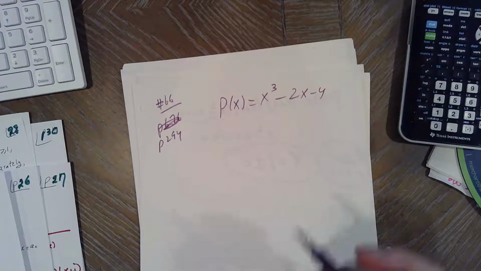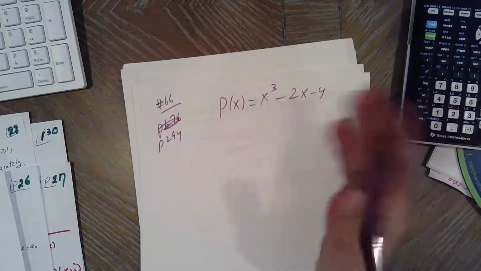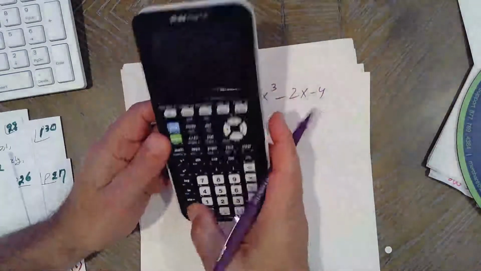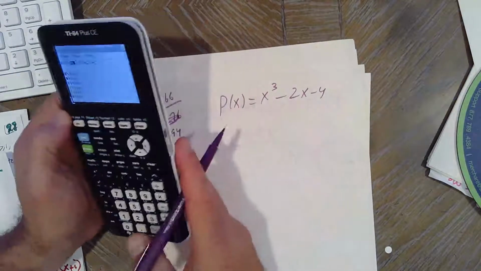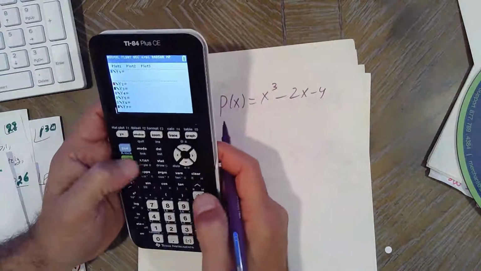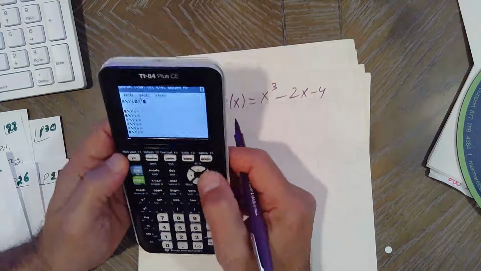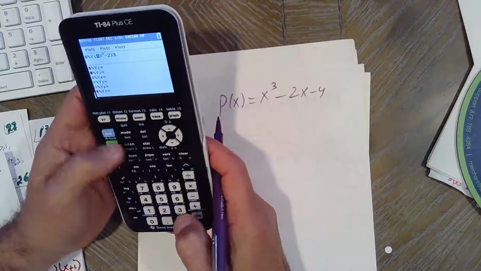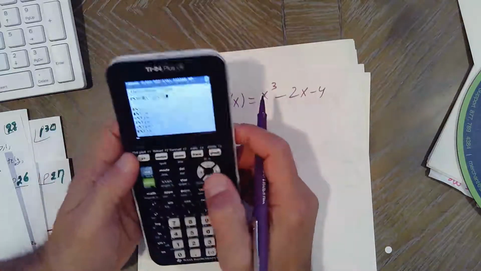If you use p over q, it's going to be 1, 2, or 4. If you use the graphing calculator, x cubed minus 2x minus 4, just to see which one we should divide by first.